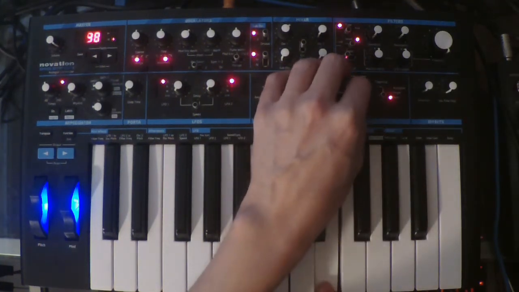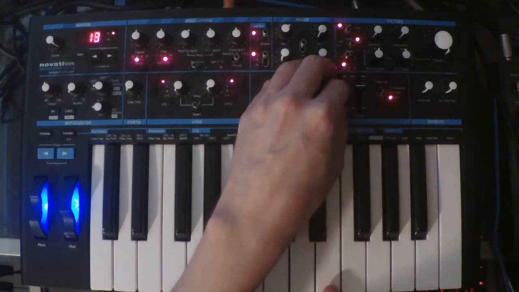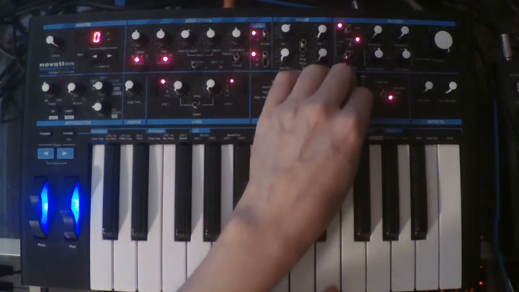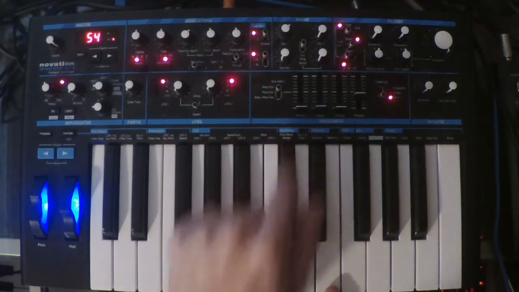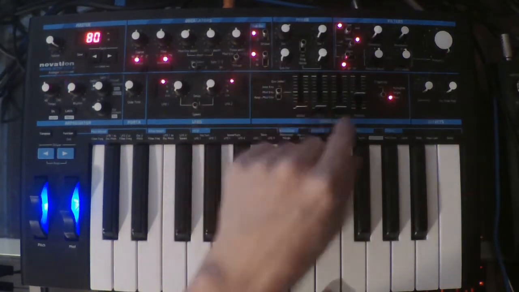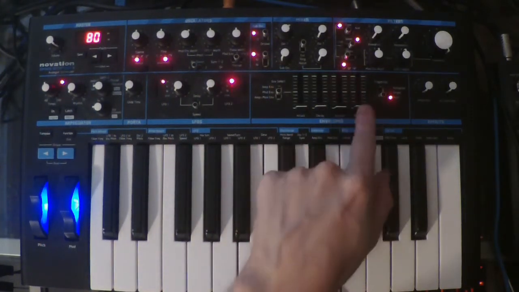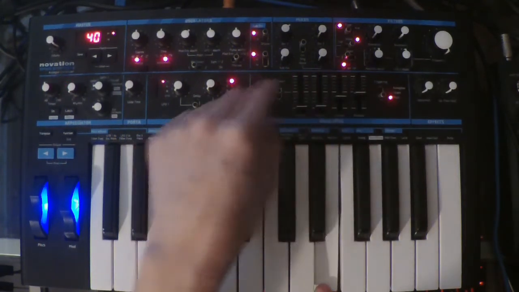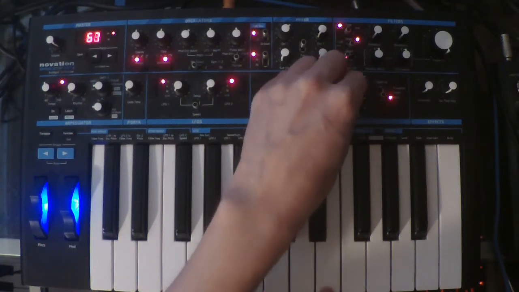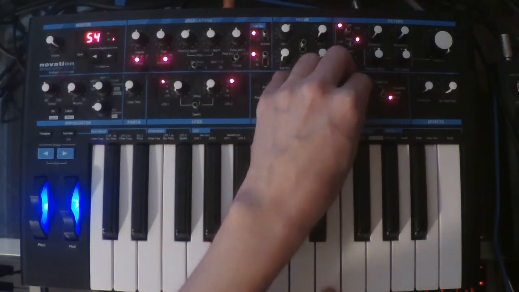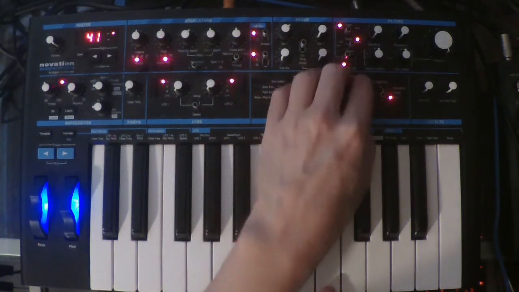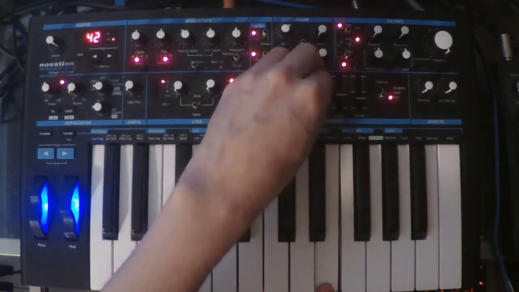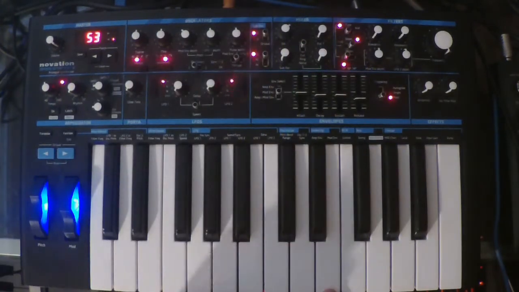Now we can't hear anything because I have the amp envelope release at zero. So I'm going to bring up release a little bit on the amp. Let's bring it down to the mod. Now we can hear the change that happens as it fades out. So let's put that in the negative, and it just inverts the envelope.